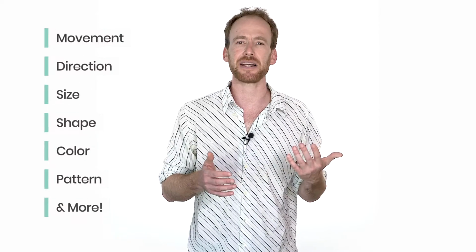Abstract reasoning tests come in many shapes and sizes, and depending on the question, you may need to take various elements into account, such as movement, direction, size, shape, color, pattern, and more. There is one common idea that connects them all, however: finding a pattern in abstract information. Let's have a look at 2 of the most common forms of these challenging tests.